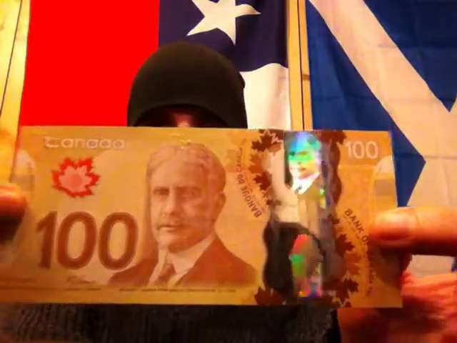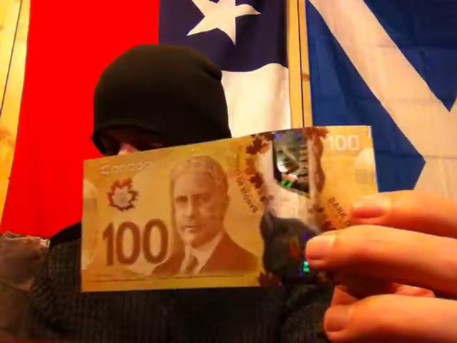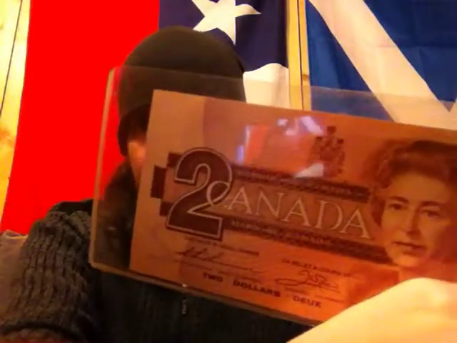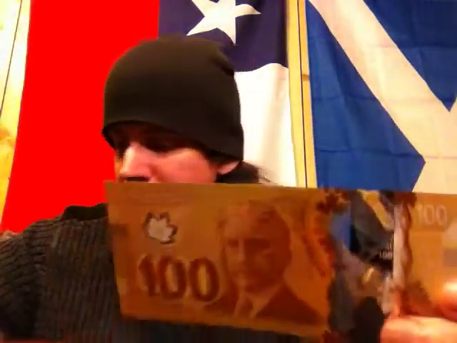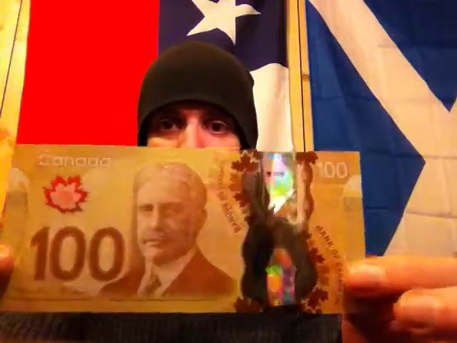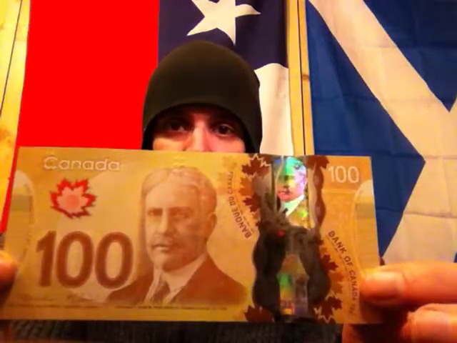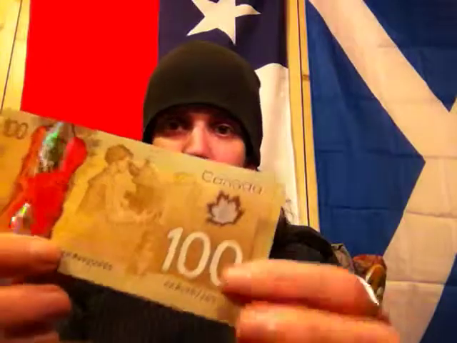So then we move up to a $100 bill, and the $100 bill is brown. It's always been brown, so don't confuse it with the old $2 bill, how we're recycling the colors. We're not doing that in Canada. They've always been brown, same as the $2 bill has been brown. They were brown at the same time. And we have another former Prime Minister on there. Same security features, same weird plastic stuff.